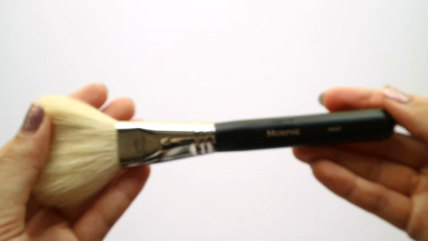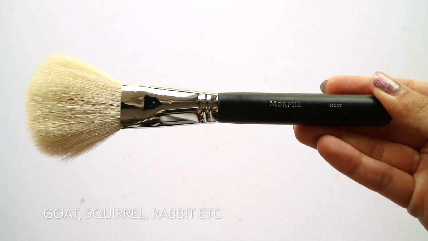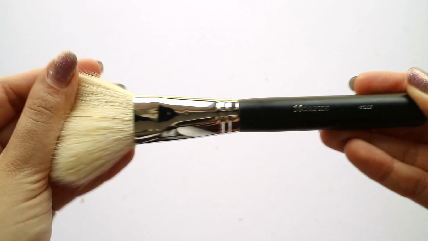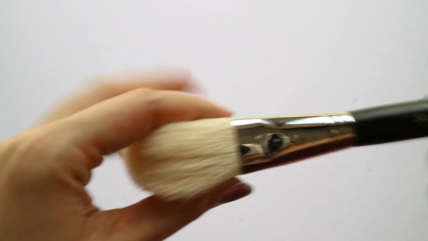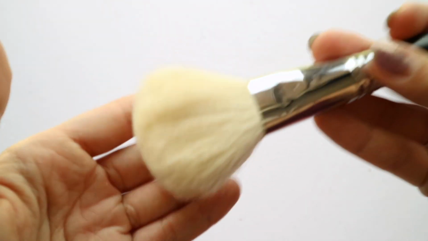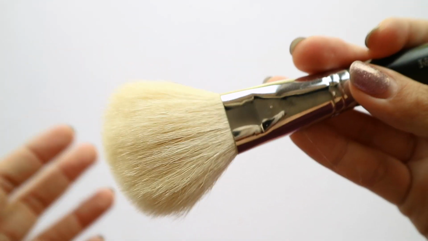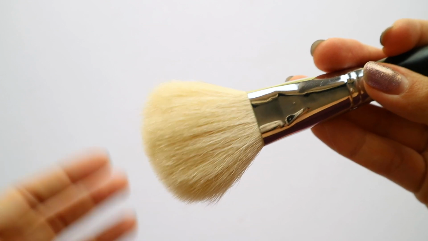So what are natural bristles? Natural bristles are usually derived from animals, like squirrels, rabbits, and I believe sometimes goat hair as well. Okay, so what this does basically is that your natural bristles basically have a lot more texture. That's the biggest difference in my opinion. Okay, so the texture of the bristles ultimately determine how they apply your products as well as how the products look after application.